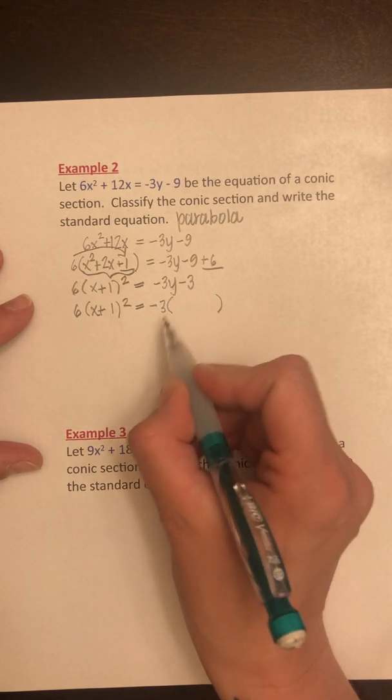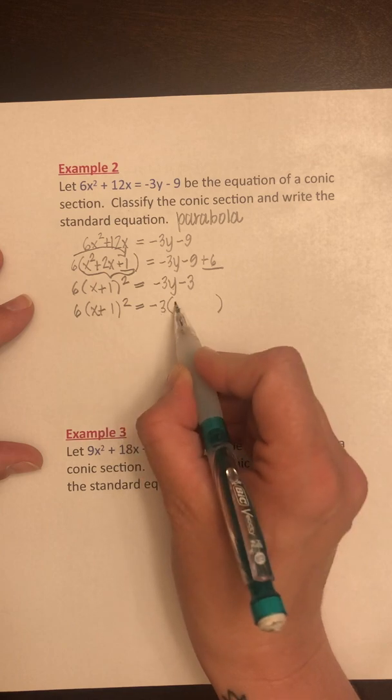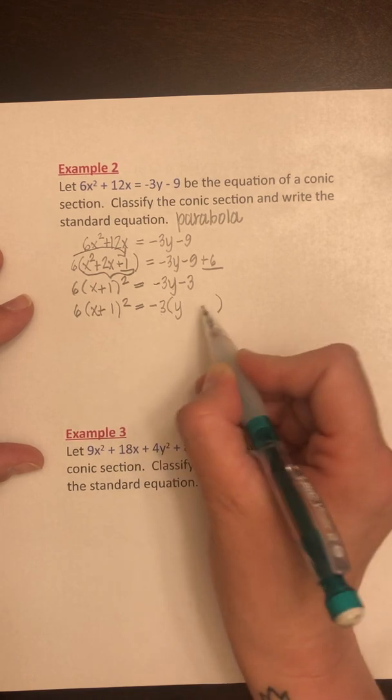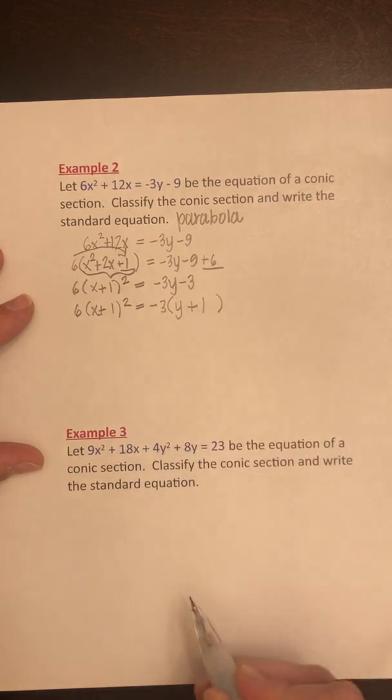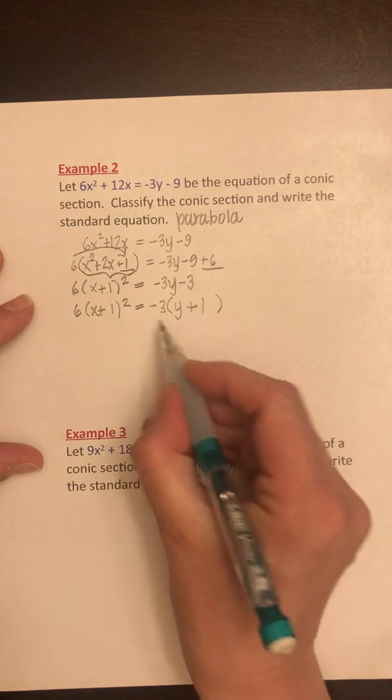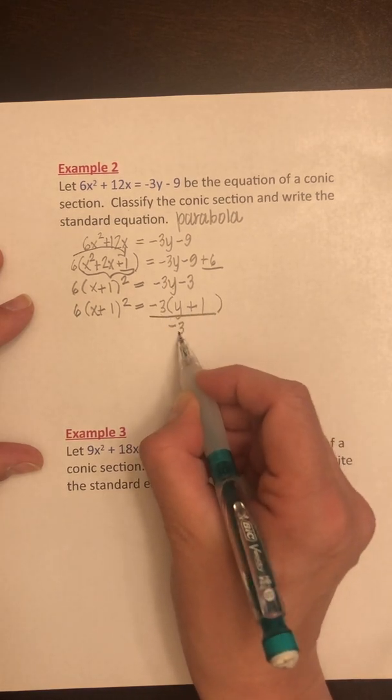Negative 3y divided by negative 3 leaves us with y. Negative 3 divided by negative 3 leaves us with a positive 1. Now what am I going to do with that number that I just took out? I'm going to divide it on over.